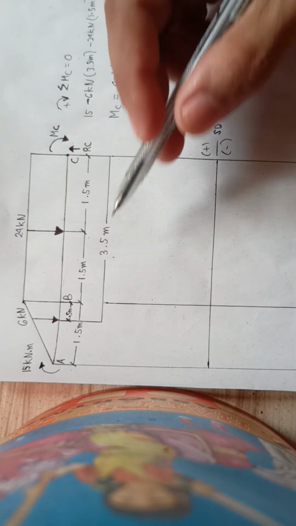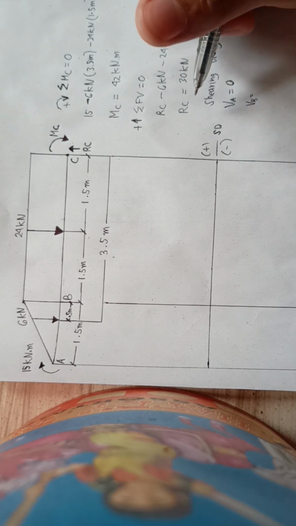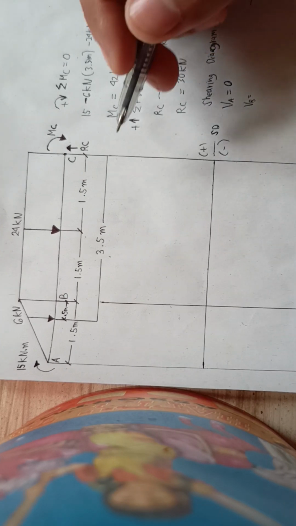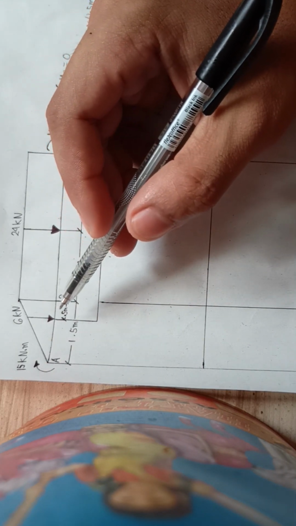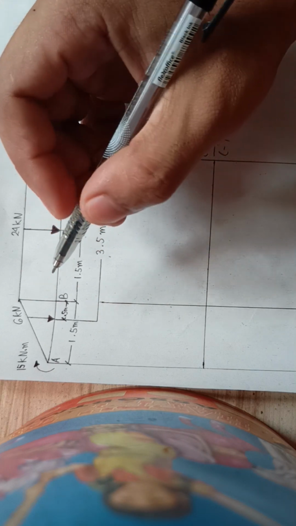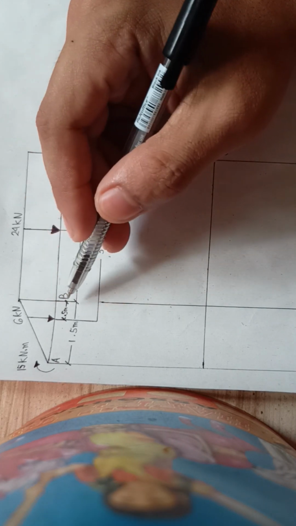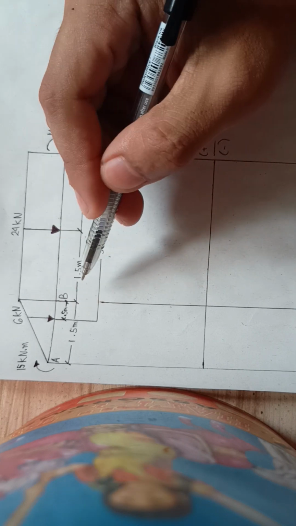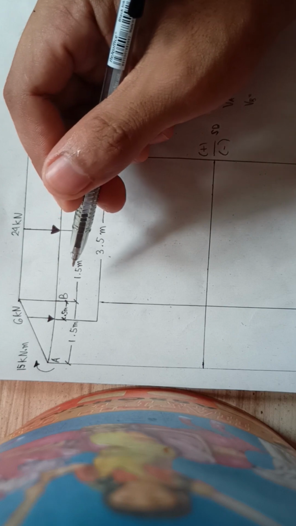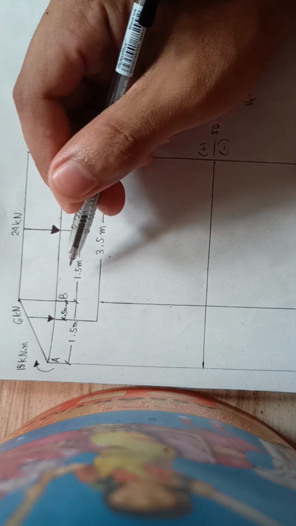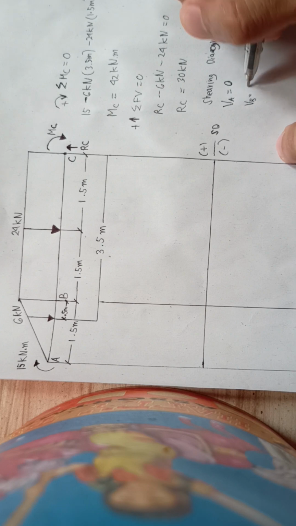And then point B, which is VB, we have a triangular varying load which is 6 kilonewton downward, and it is equal to the value of shear at point B, so it is negative 6.